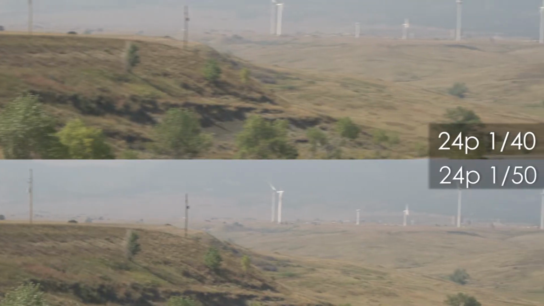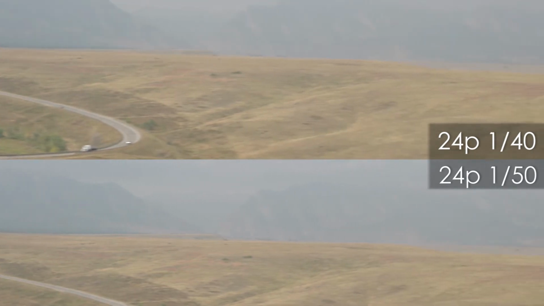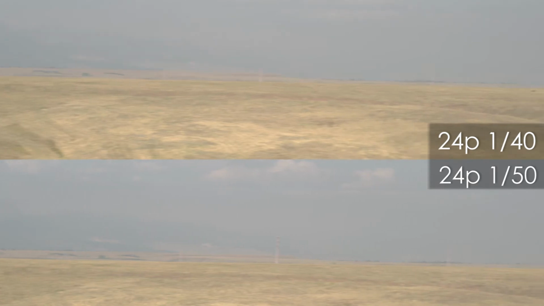Before I start, the bottom one is our reference. I shot it at 24 frames per second, and I doubled the frame rate for the shutter speed, so it's a 50th of a second. We've got 40th on the top. Basically I've slowed it down so there should be a little bit more motion blur, thinking it might have a smoother effect. They look almost identical.